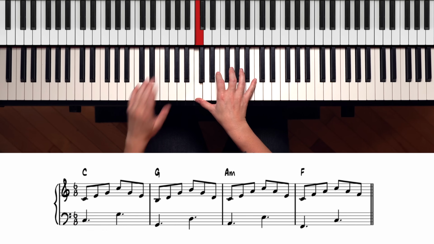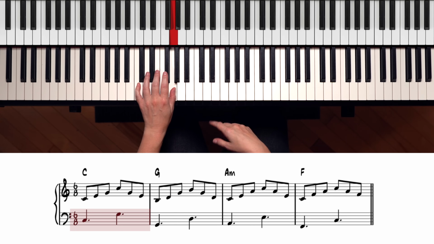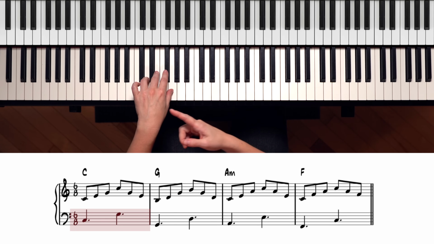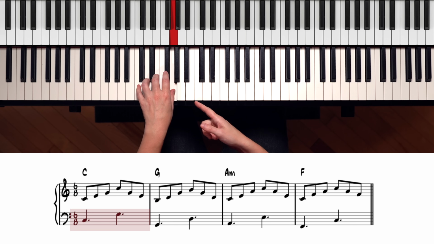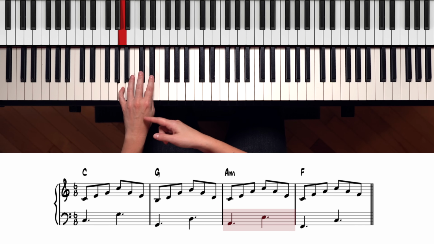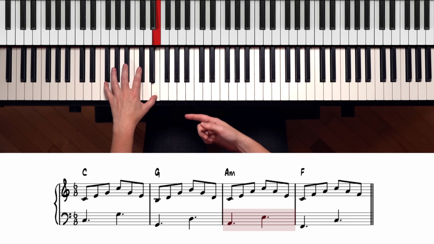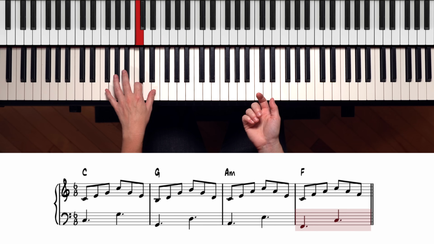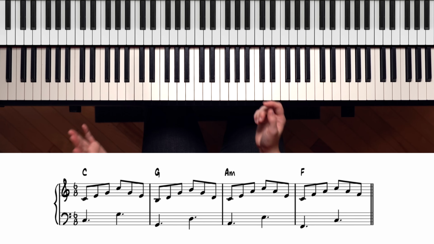Just like this. So let's add the left hand. For the left hand, very simple, the 1 and the 5 from each chord. So we're going to have C and G, because this is a 5, then moving to G and D, A and E, F and C. All right? So let's put this together.